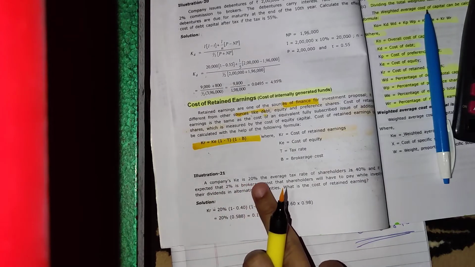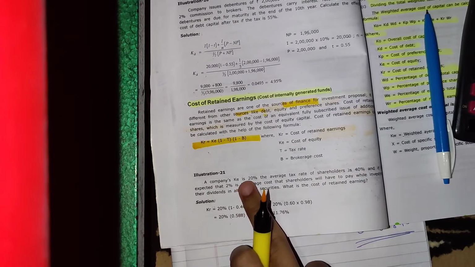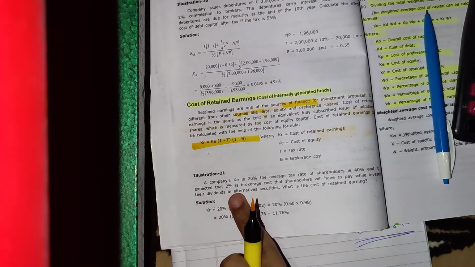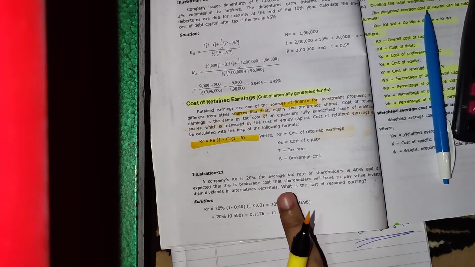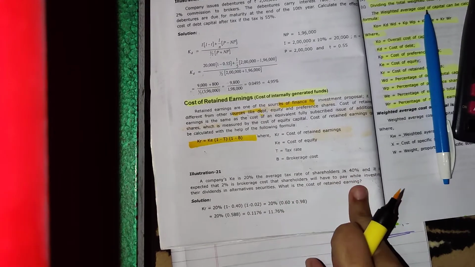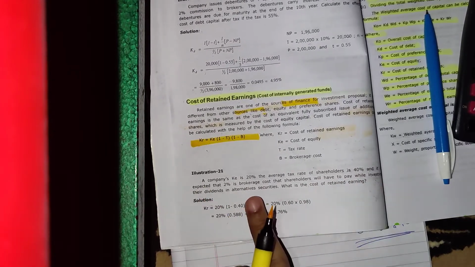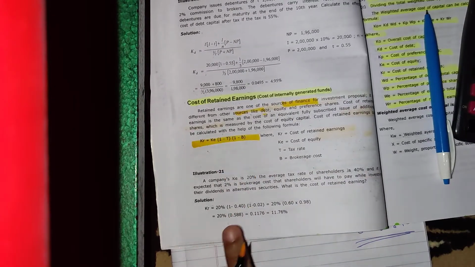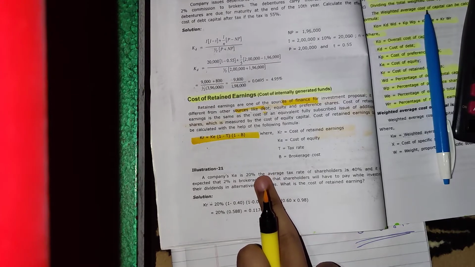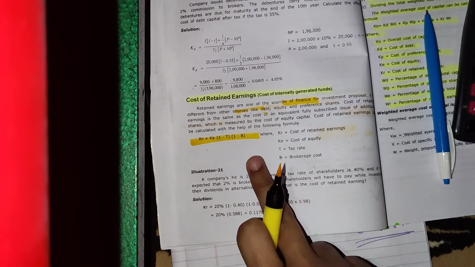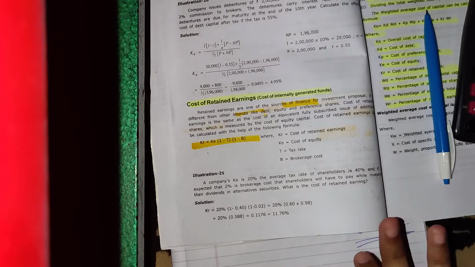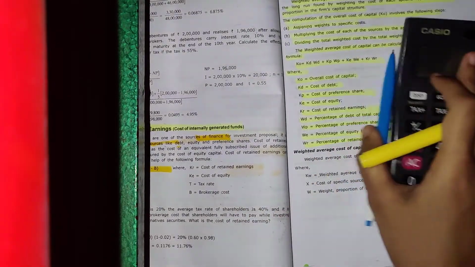It says a company's KE is 20%. The average tax rate of shareholder is 40%, and it is expected that 2% is brokerage cost that shareholders will have to pay while investing their dividends in alternative security. What is the cost of retained earnings? KR is equal to KE. KE is already given to you. It is saying 20%. Tax rate is also already given to you, and brokerage is also already given to you. Substitute in the formula and find out the solution for the same. I hope this particular concept is very clear to you all.